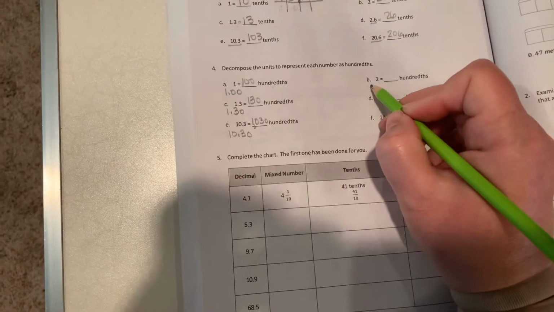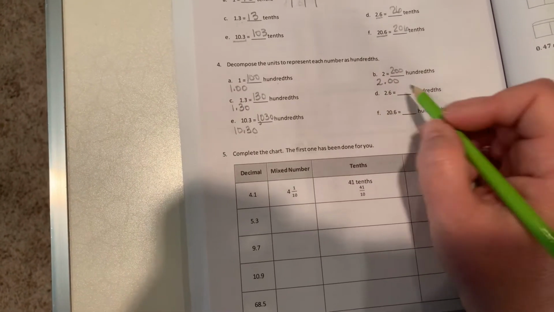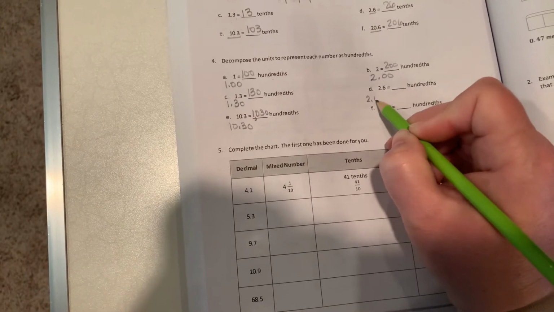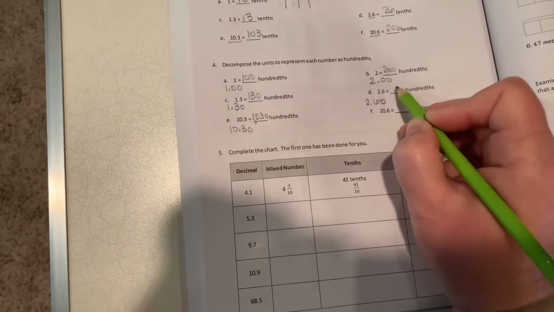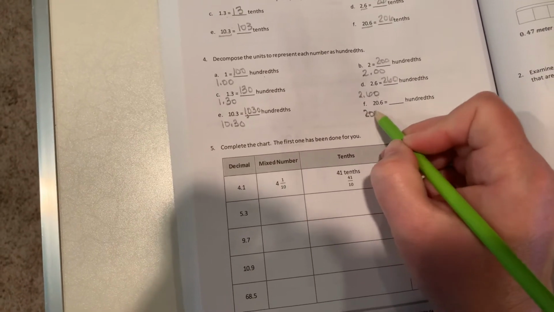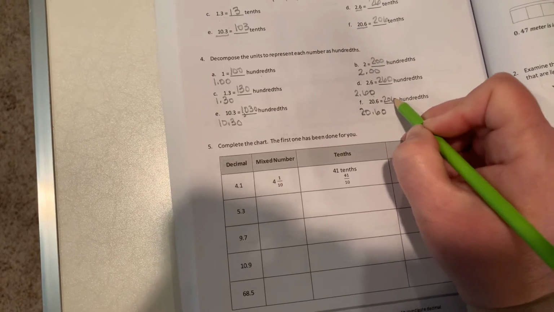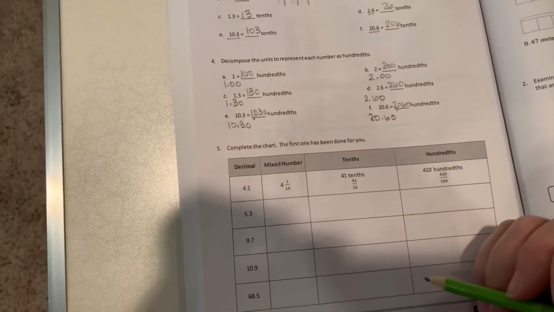Over here, again, writing the whole thing out. Oh, I need 200 of them. This, 2.6, I'm going to put it to the hundredths. 260. This one, 20.6. Again, I want to go to the hundredths place, so 2060. It's a lot of small hundredths.